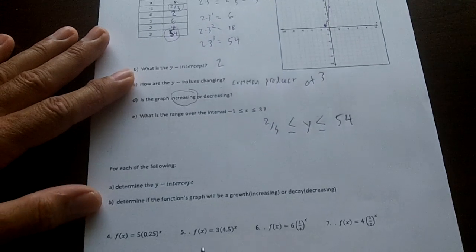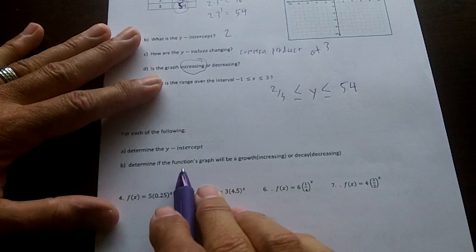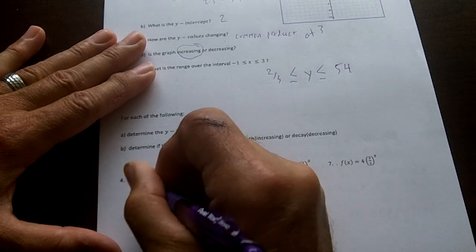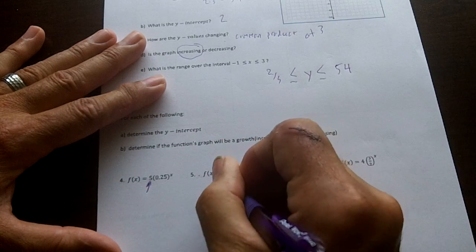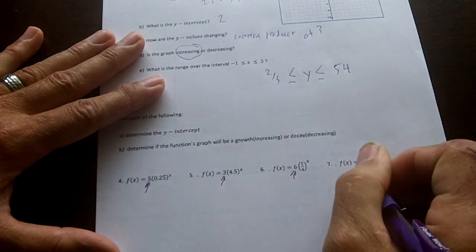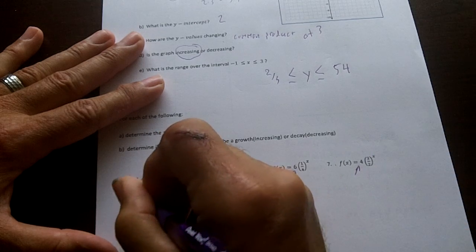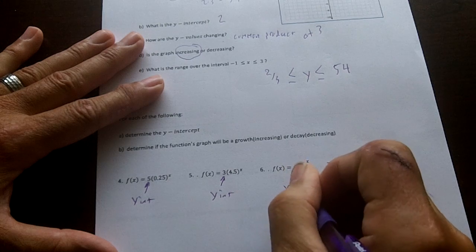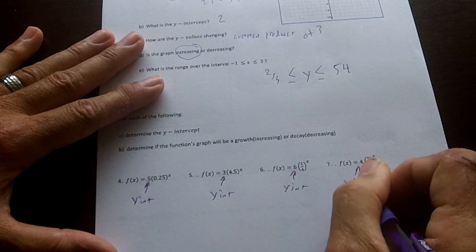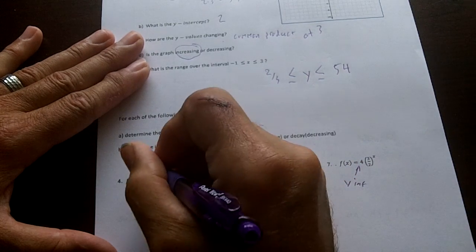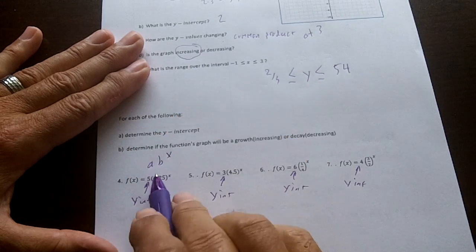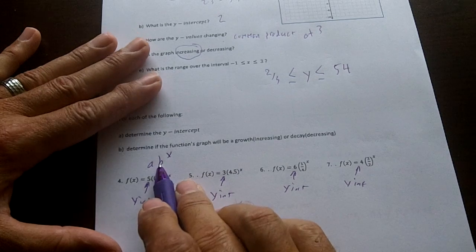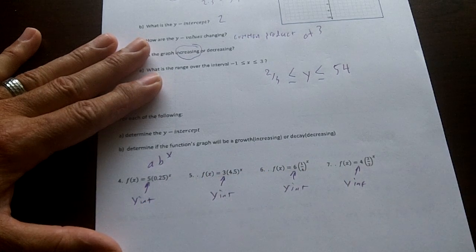Okay, very quickly. The last set, this is going to be on the quiz, so make sure you can do this. These numbers right here are the y-intercepts, right? A times b to the x, right? This is my y-intercept, this is my common product. Now then, if this b is smaller than 1, it's going to be decreasing, right?